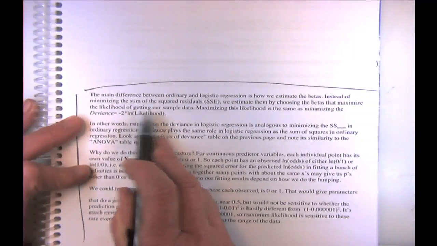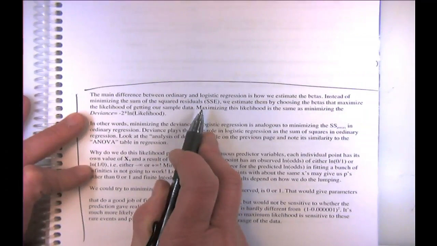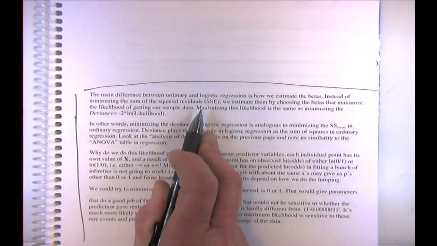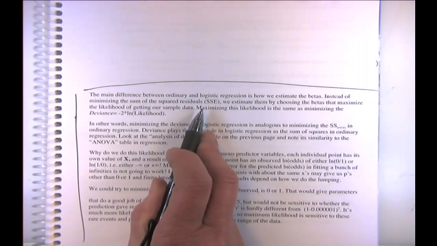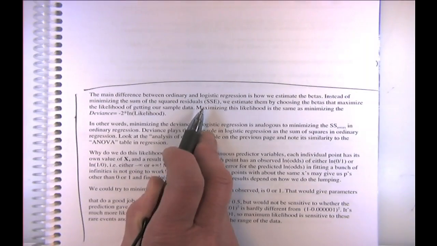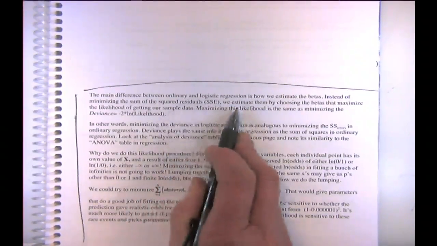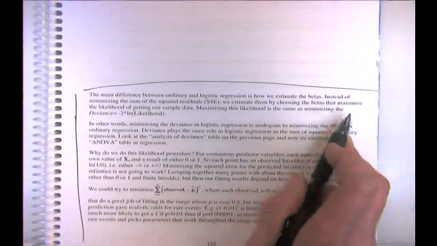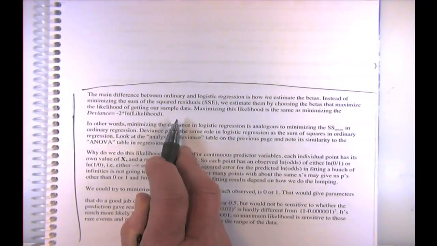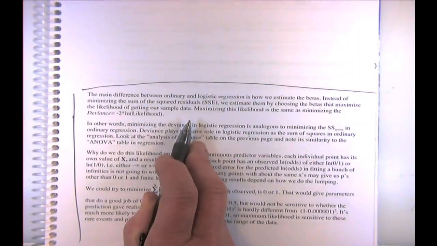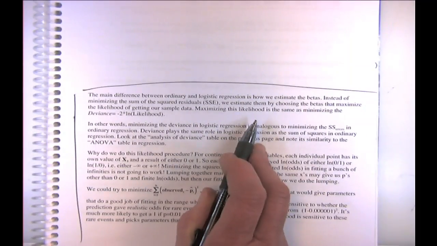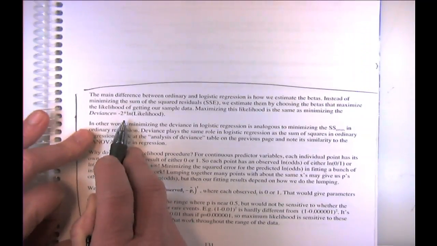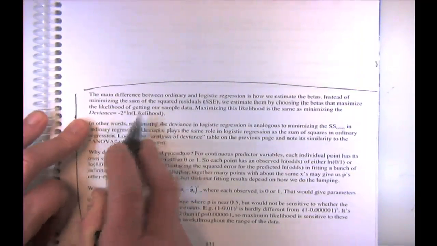Instead of minimizing the sum of the squared errors, the sum of the squared residuals, your actual y values minus your predicted y values, squaring those and trying to minimize the sum, we estimate by choosing the betas that maximize the likelihood of getting the sample data we did. So maximizing this likelihood is the same as minimizing the deviance. And the deviance is -2 times the log of the likelihood.